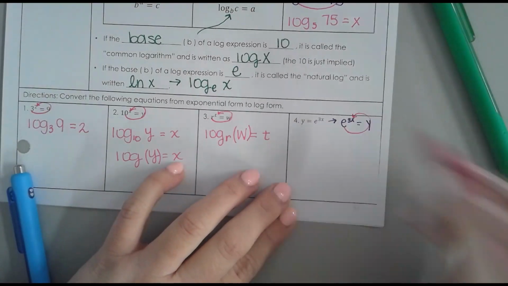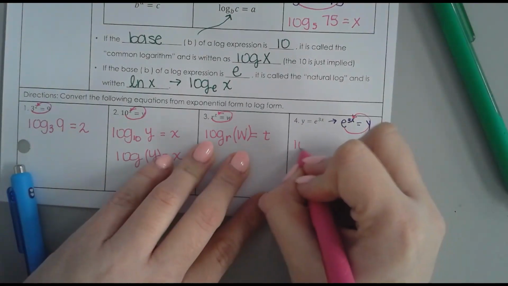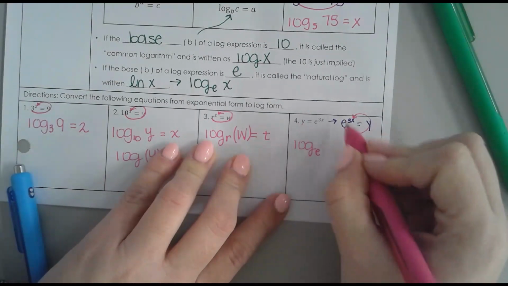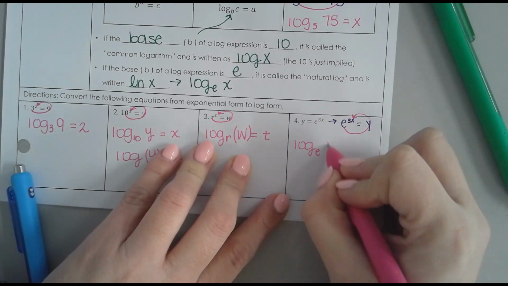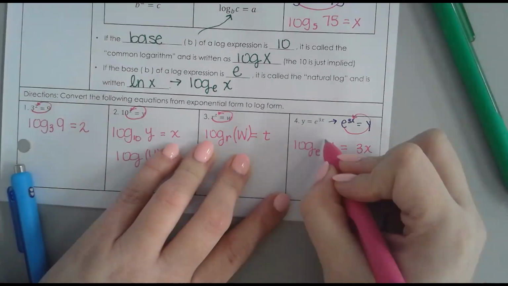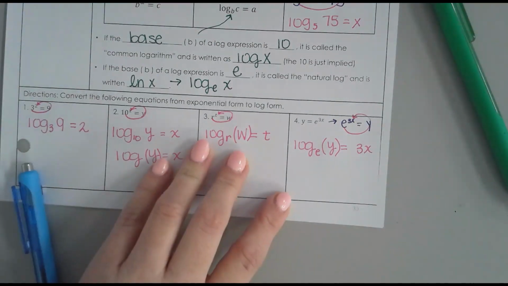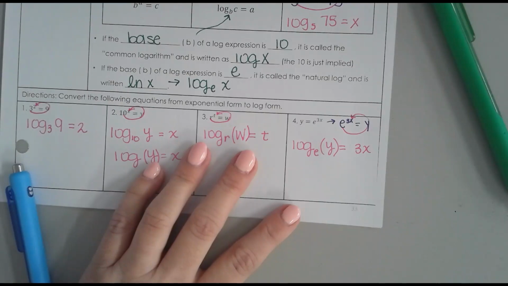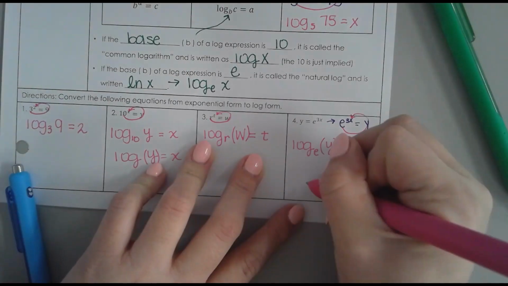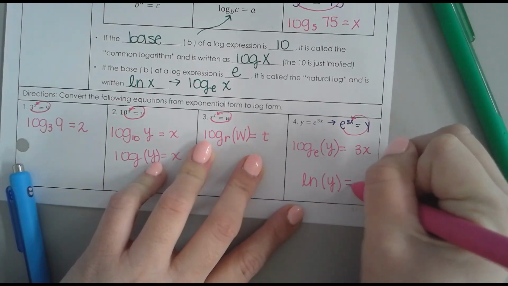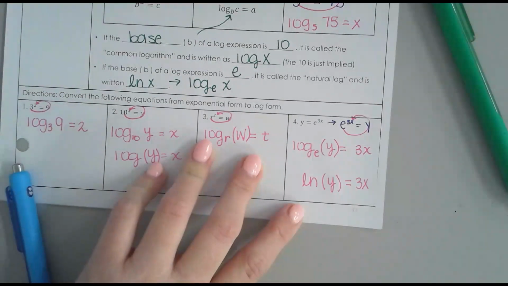So I would have log base e of y equals 3x. What is log base e? Natural log. So ln, natural log of y equals 3x.